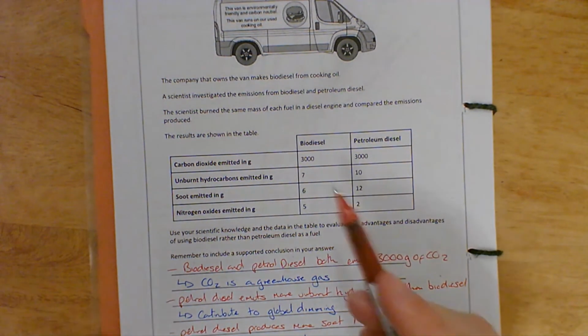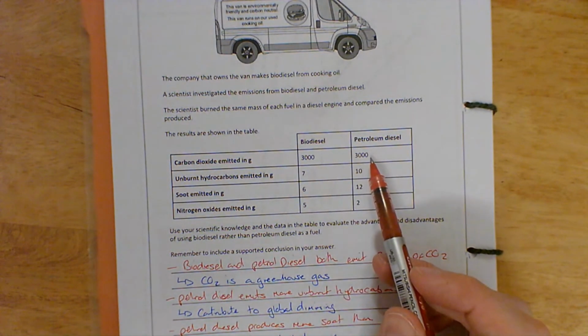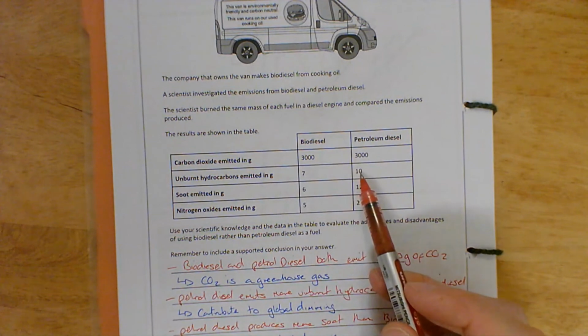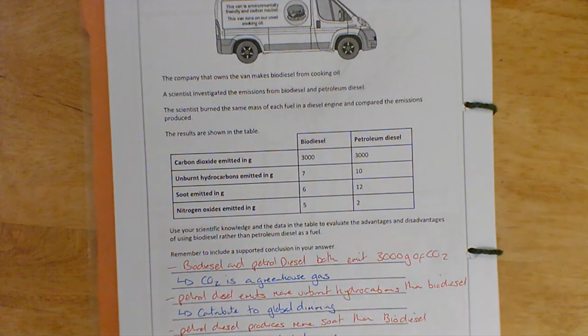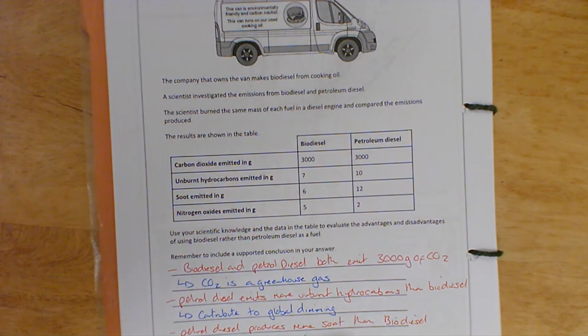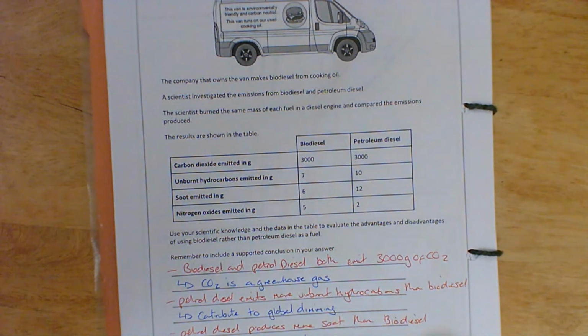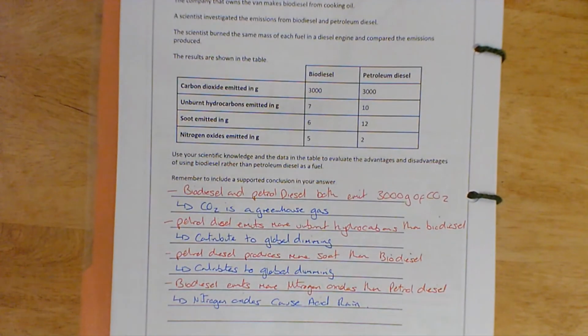So I haven't just gone through and just stated the values, have I? I've made a comparison that they emit the same amount of carbon dioxide, that the petrol produces more unburnt hydrocarbons, that the petrol diesel produces more soot, that the biodiesel produces more nitrogen oxides. And they're a problem because nitrogen oxides cause acid rain. And everything that I've written in blue is our own knowledge, information that wasn't given to us in the table that we have added. And then finally, if we want those 5 marks, we need to make a judgment.